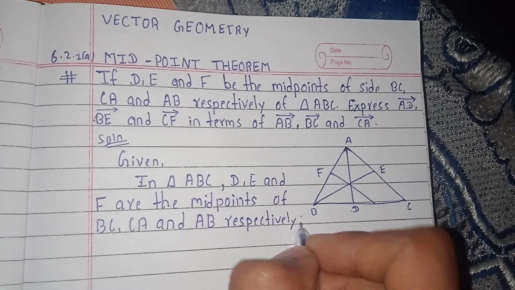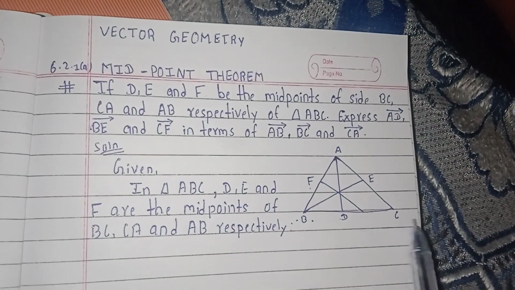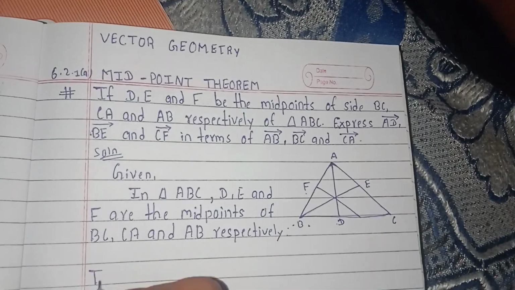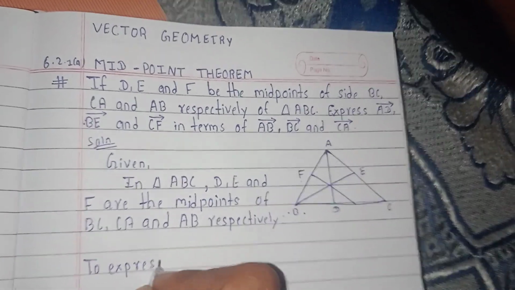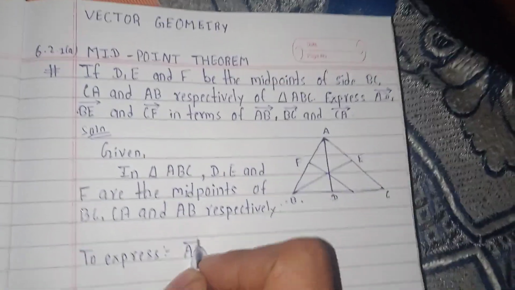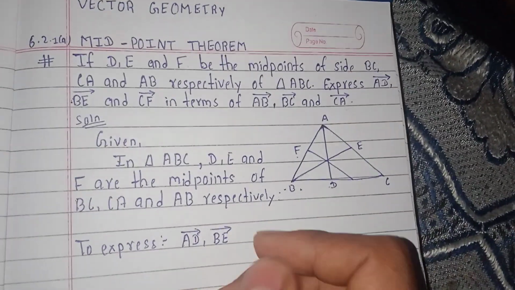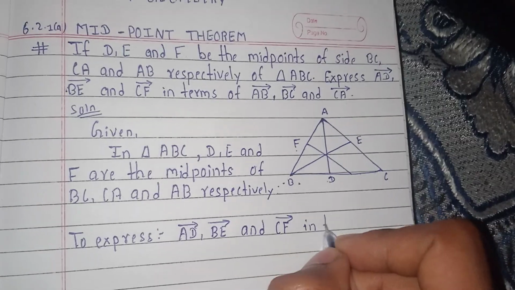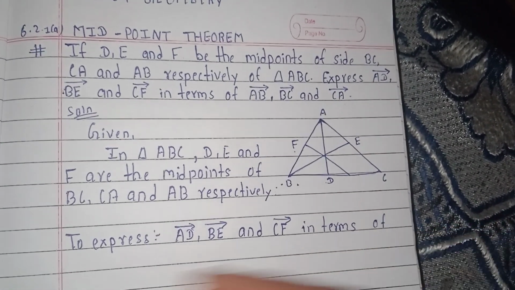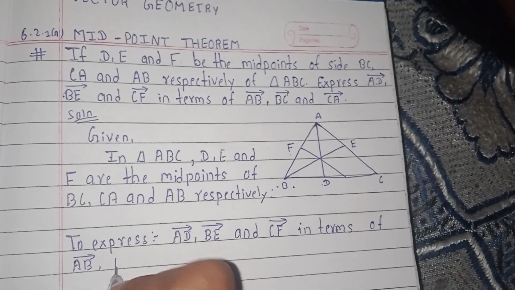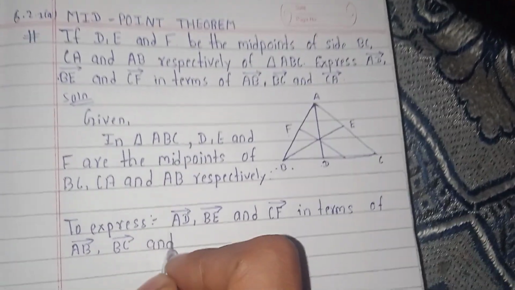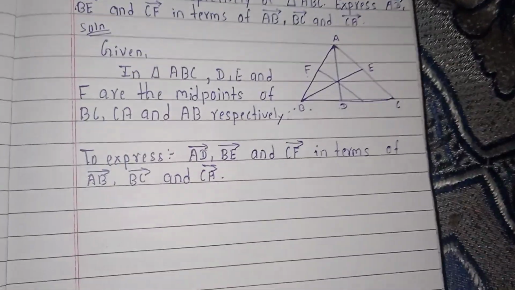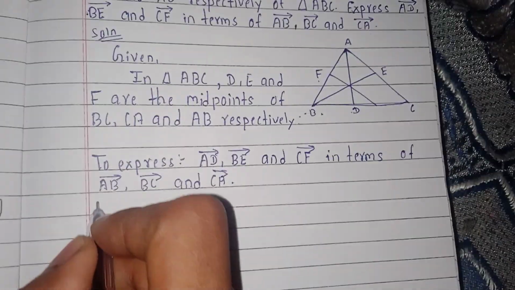So here F is the midpoint of AB, E is the midpoint of AC and D is the midpoint of BC. Then we have to express AD vector, BE vector and CF vector in terms of AB vector, BC vector and CA vector. So let's prove this question.